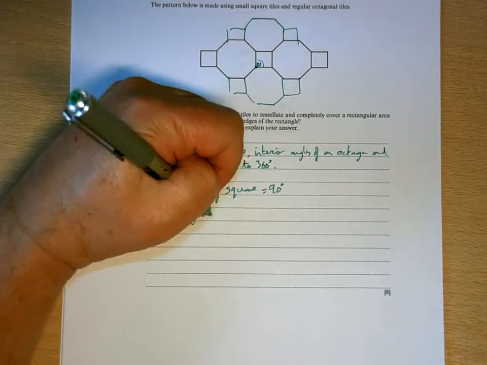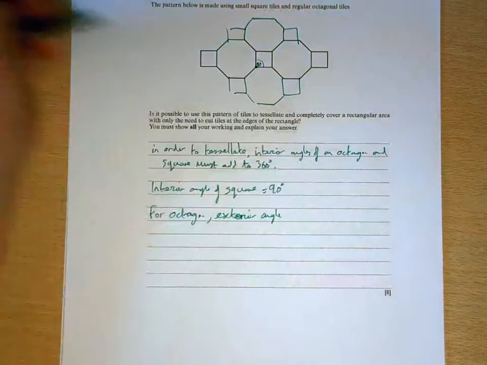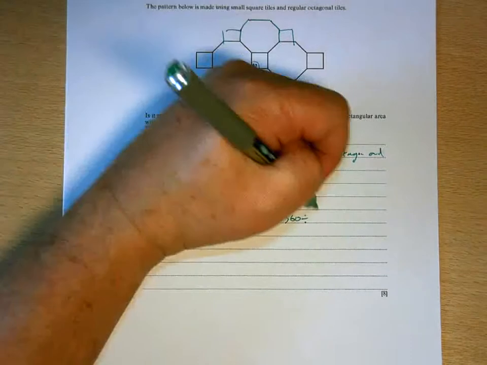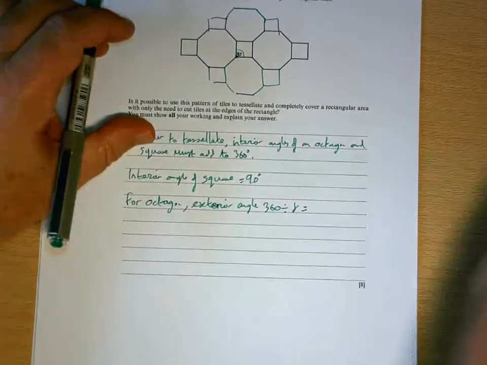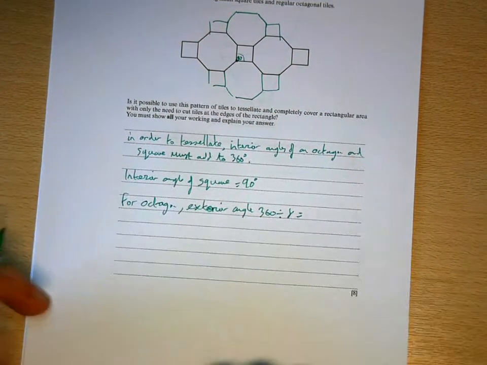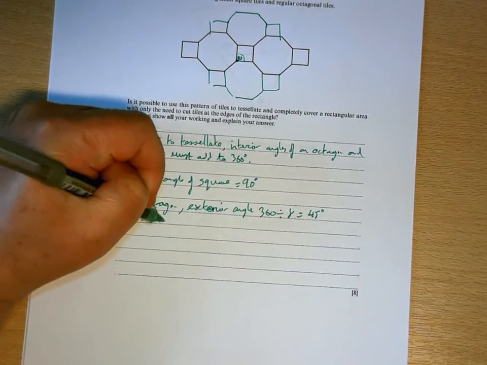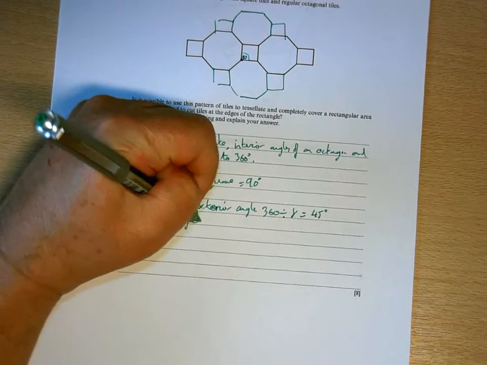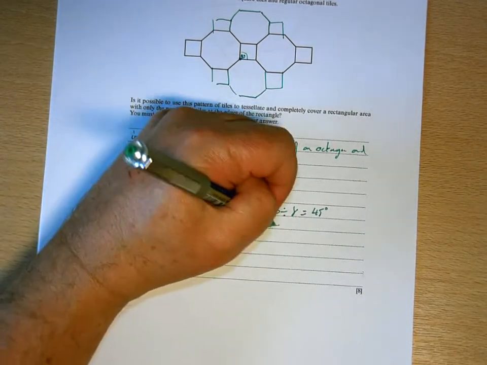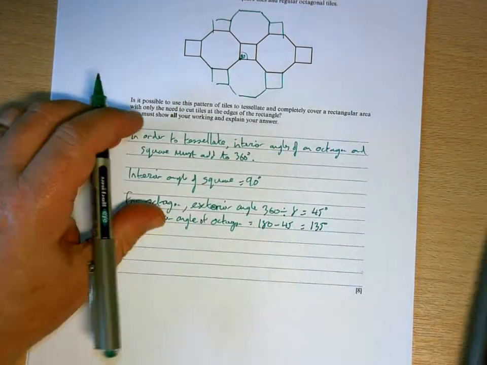first of all, the exterior angle is going to be 360 divided by the number of sides. An octagon is 8. So we do 360 divided by 8, 45 degrees. So the interior of an octagon is 180 less 45, which is 135 degrees.